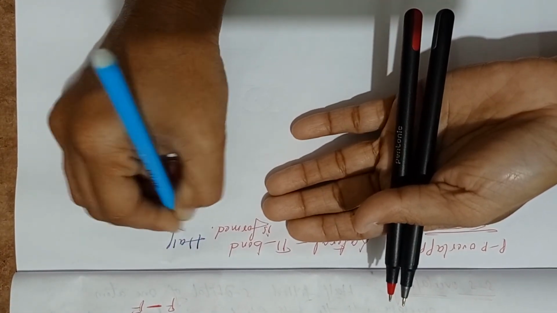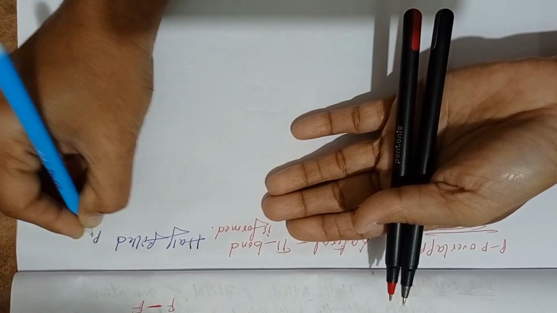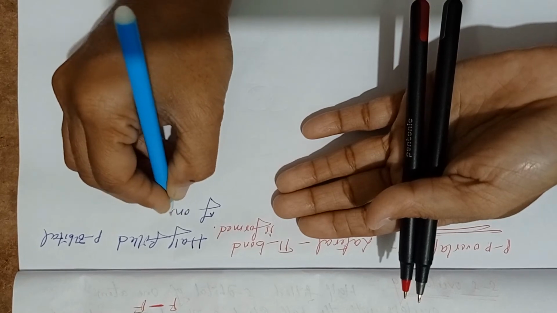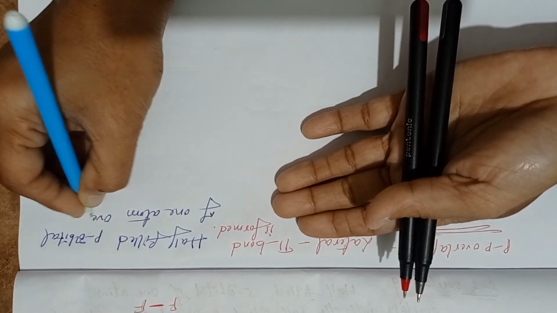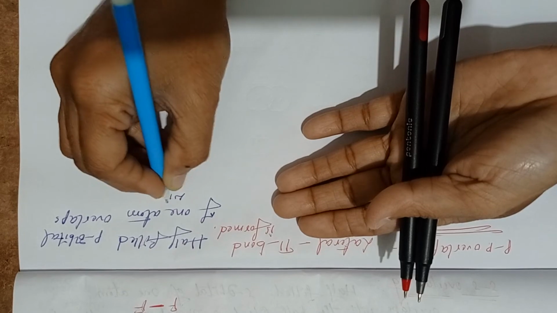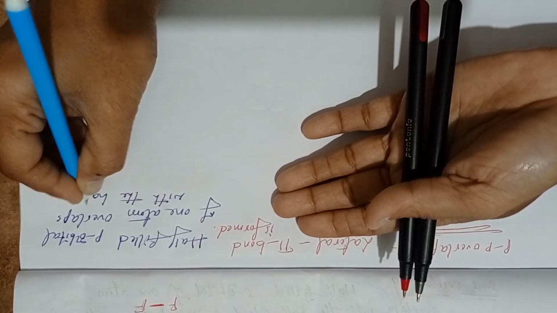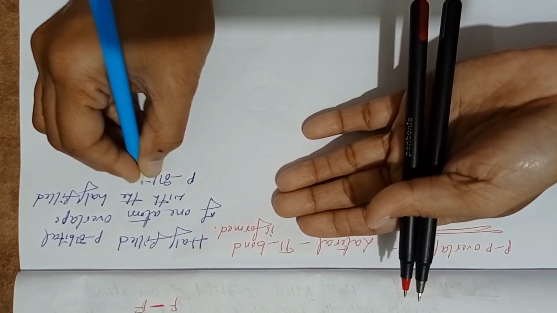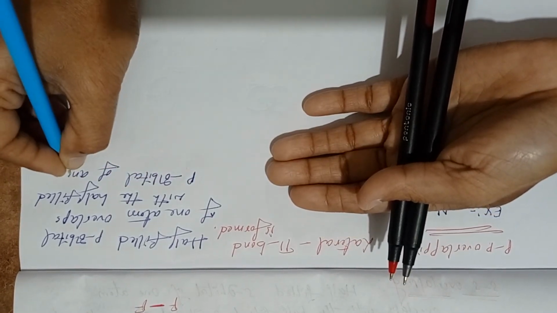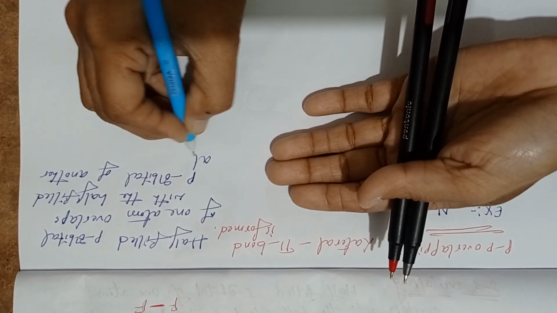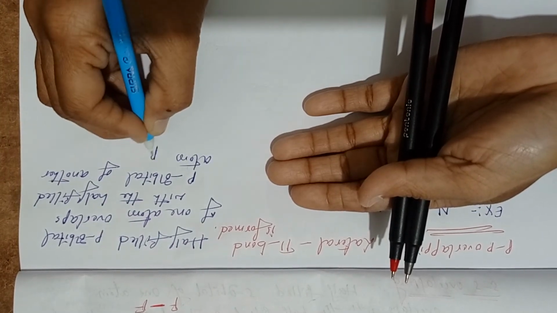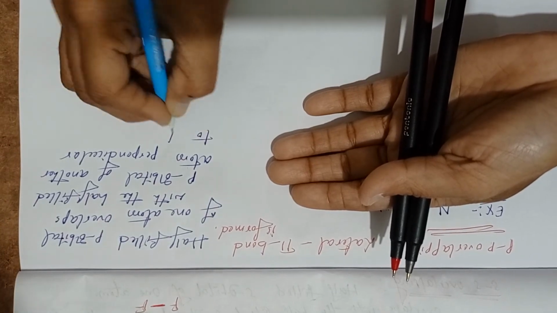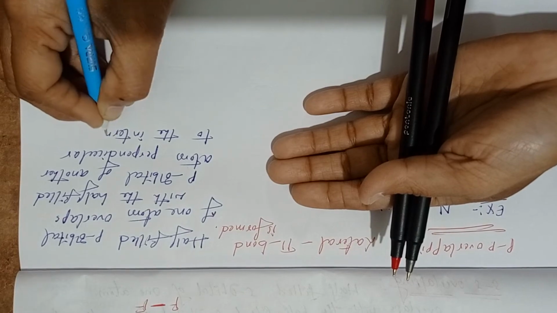Half filled p orbital of one atom overlaps with the half filled p orbital of another atom perpendicular to the internuclear axis.